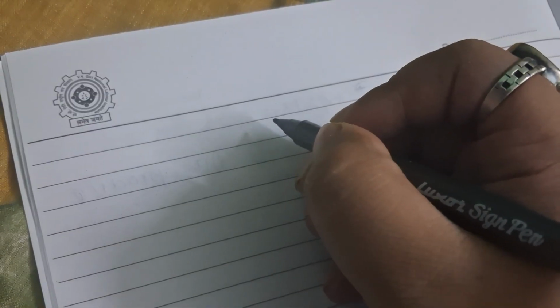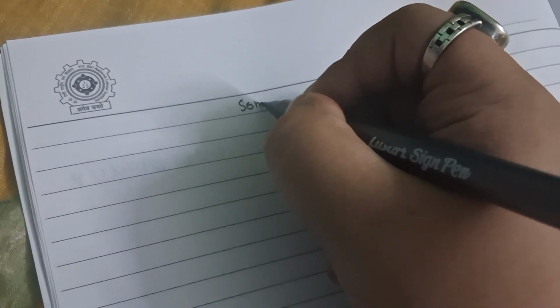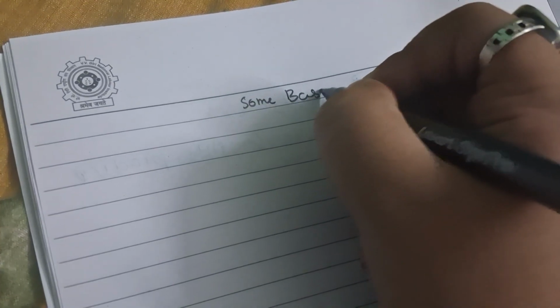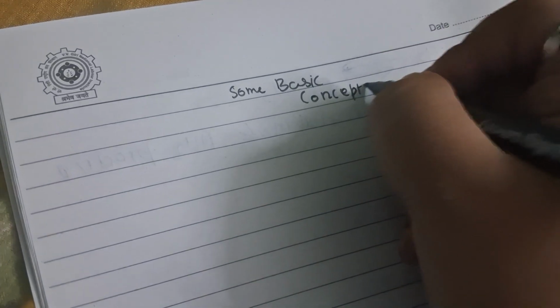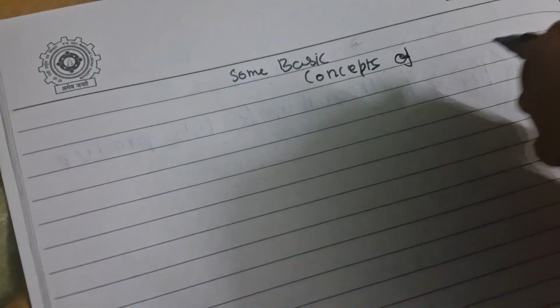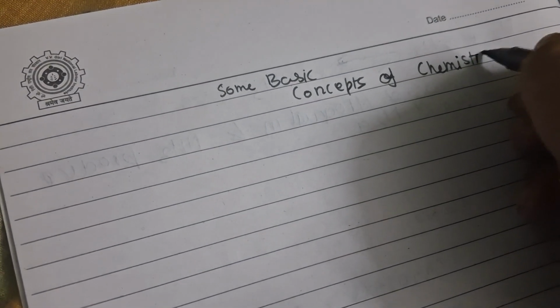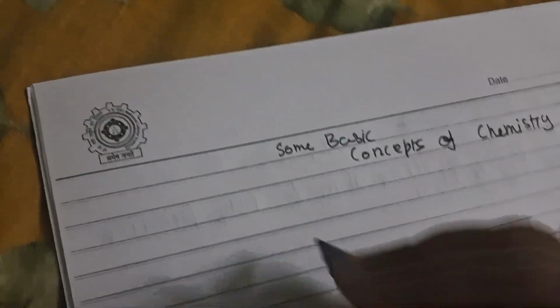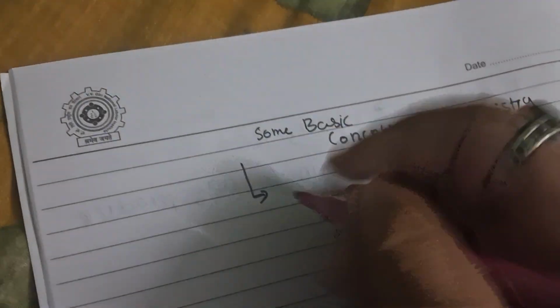Anyways, focus up. We're going to start with some basic concepts of chemistry. Yeah, some basic concepts of chemistry. So there are three broad topics in this. All right, three broad topics.